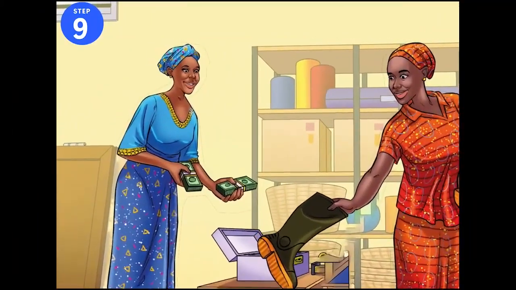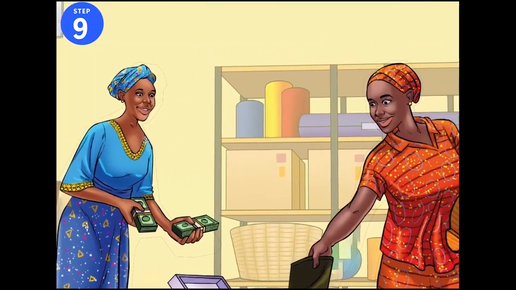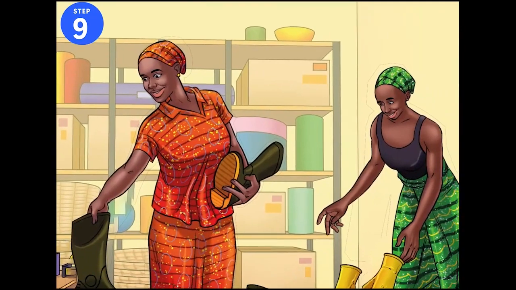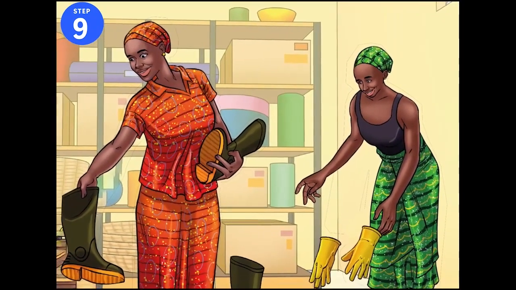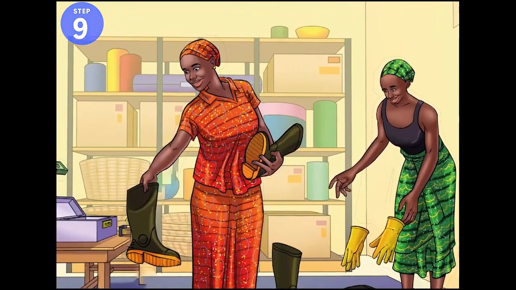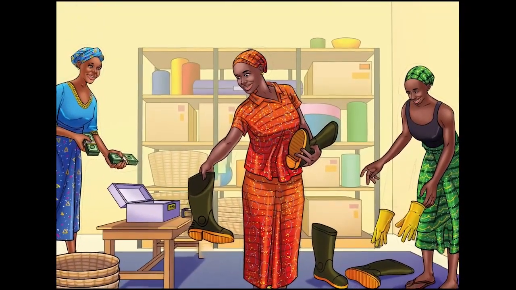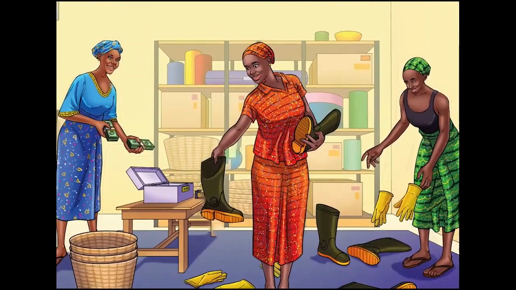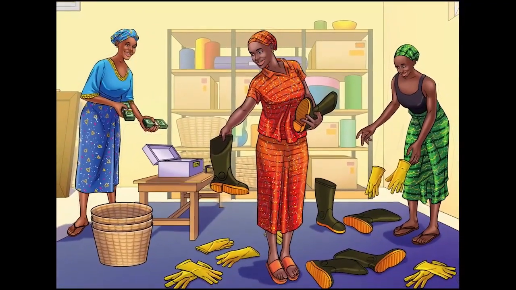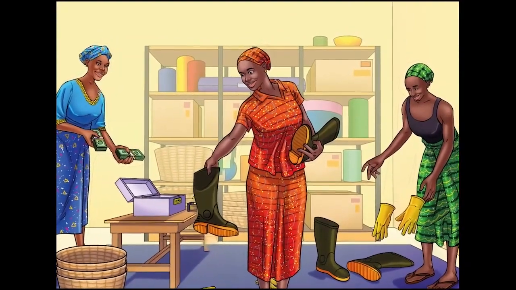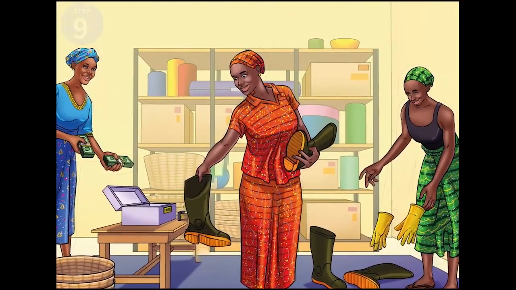Step 9. Resources. What expertise, people, money, material, or infrastructure are needed to carry out the co-management plan? Identify the resources needed to implement the co-management plan.